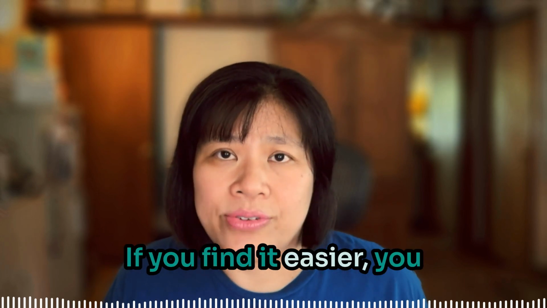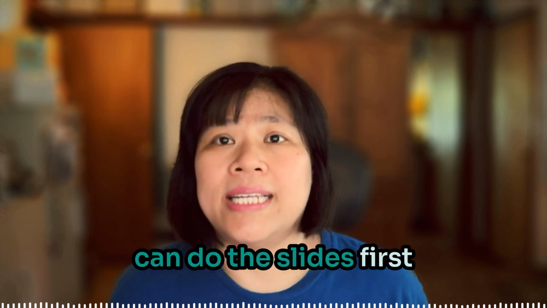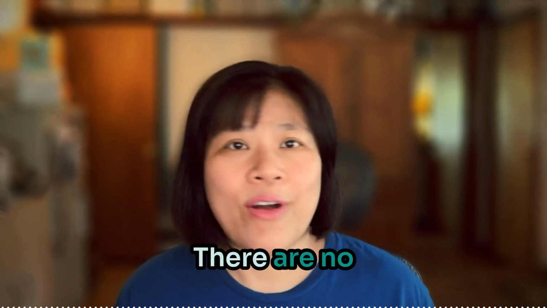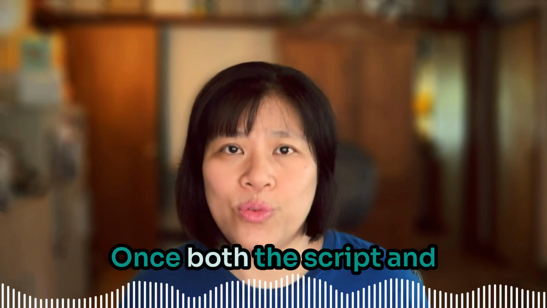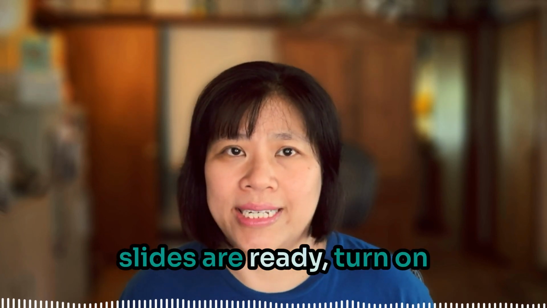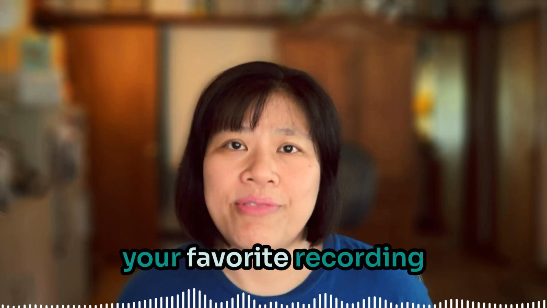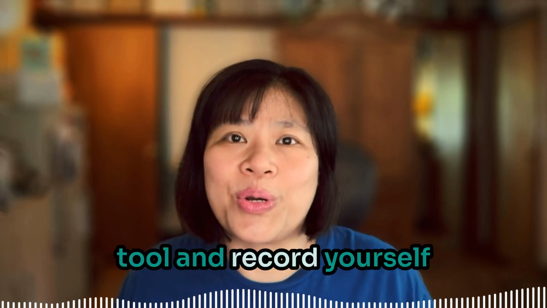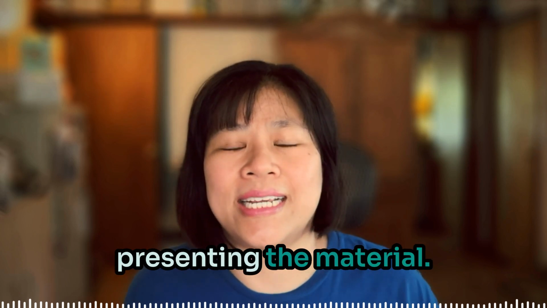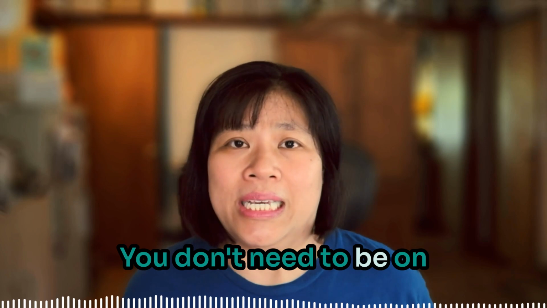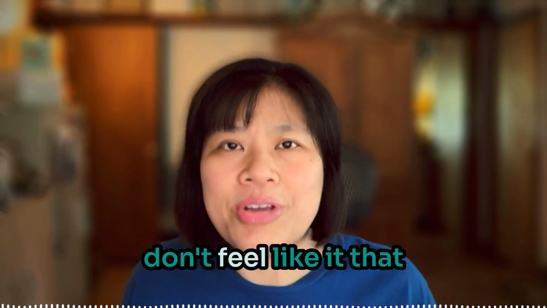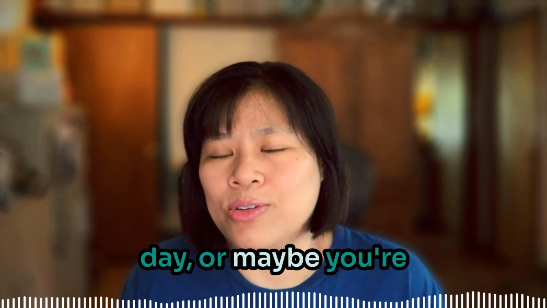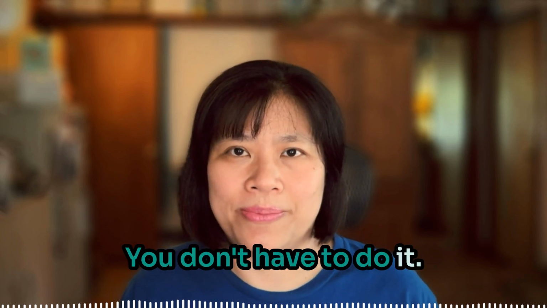If you find it easier, you can do the slides first instead of the script. There are no strict rules here. Once both the script and slides are ready, turn on your favorite recording tool and record yourself presenting the material. You don't need to be on camera if you don't want to, or you just simply don't feel like it that day, or maybe you're just uncomfortable, you don't have to do it.